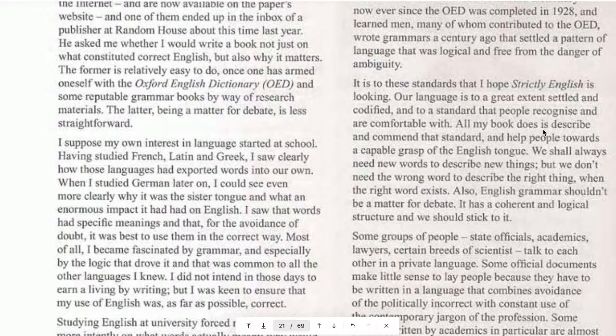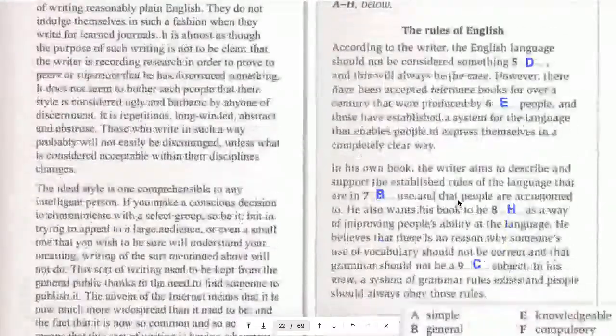Okay. First of all, it is the book. "All my book does is describe and commend that standard and help people." That means to make it useful for people. In terms of what? Yes, that's right, help people, that means make it useful for people. All right. Next one.